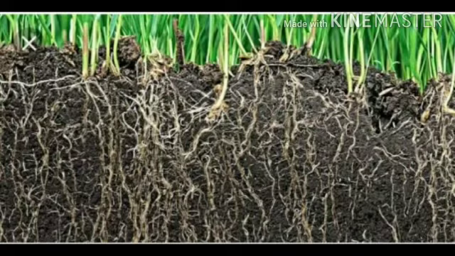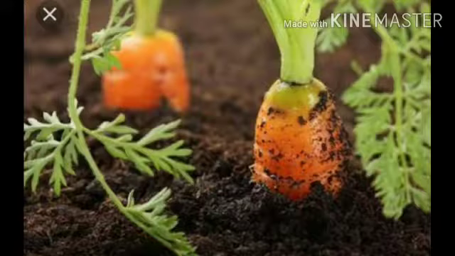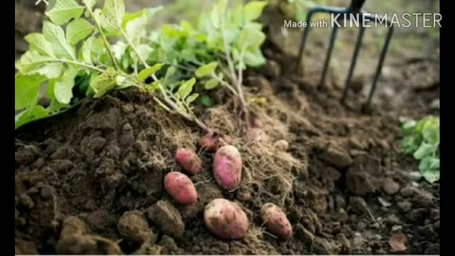So without soil there would be no grass, no crops and no trees. This would mean there would be no food for animals and humans. Hence we can say that it would be difficult to sustain life without soil.